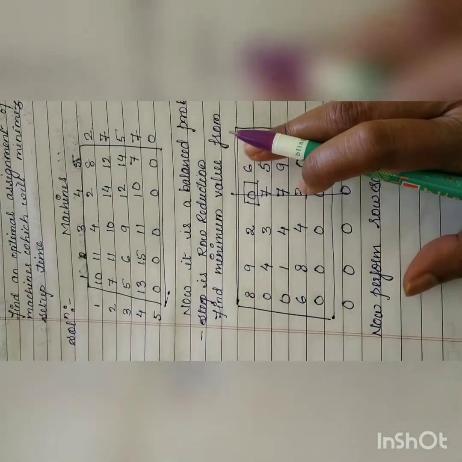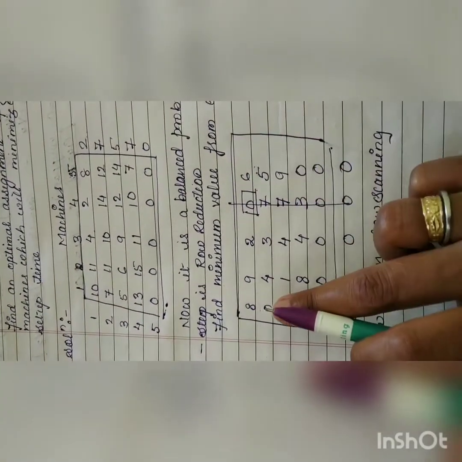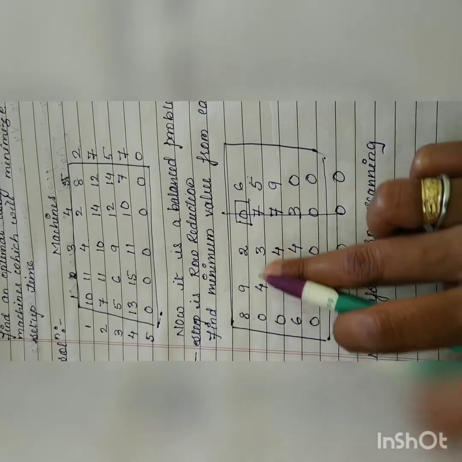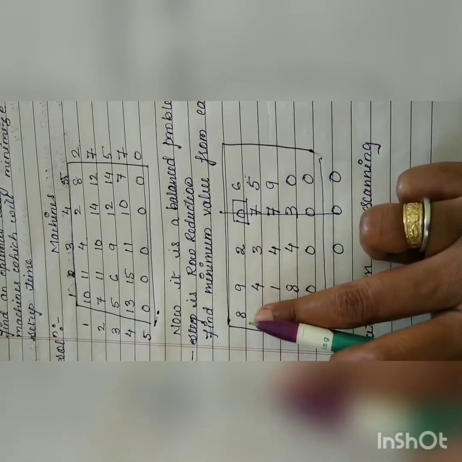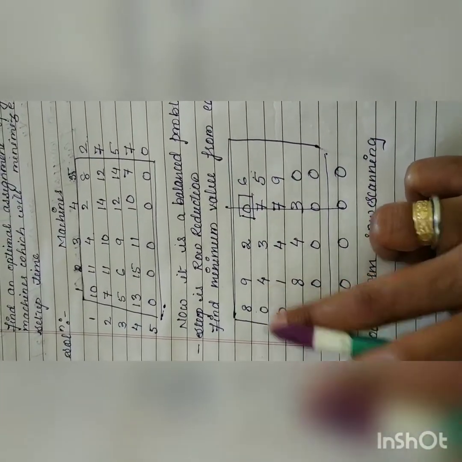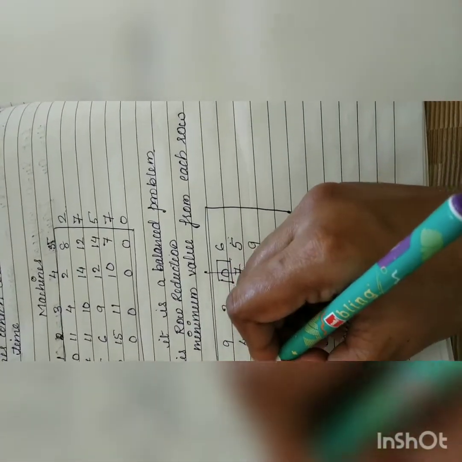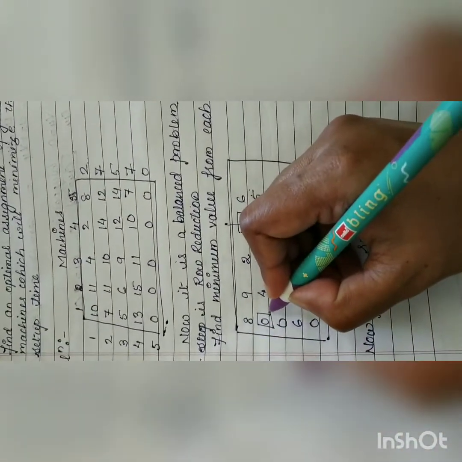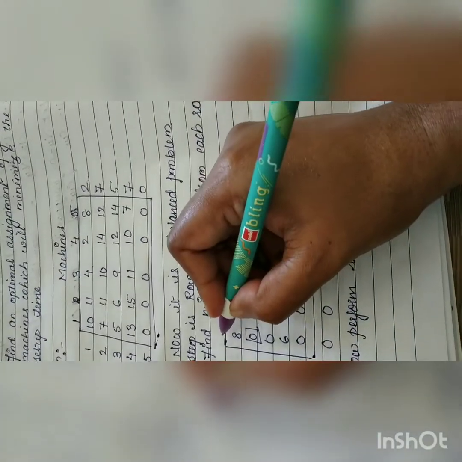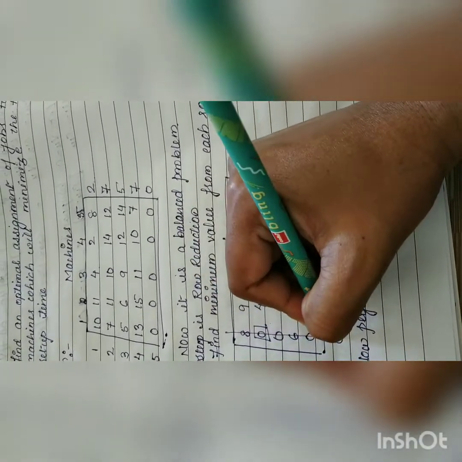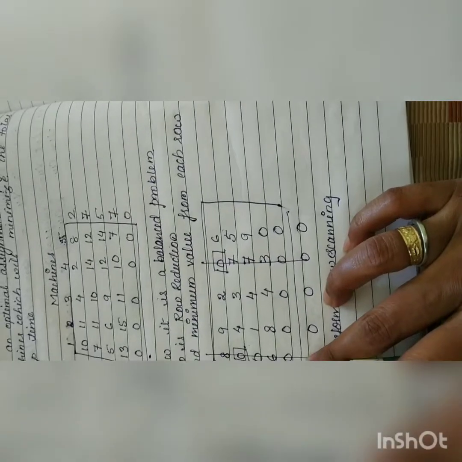In a similar way, the first row is finished, now the second row. In the second row we have 1 zero, so it is eligible to be marked. And since the 0 is marked, we can strike the column.